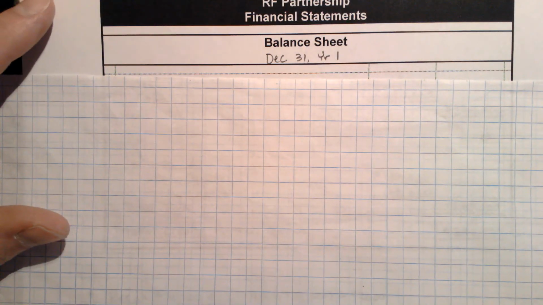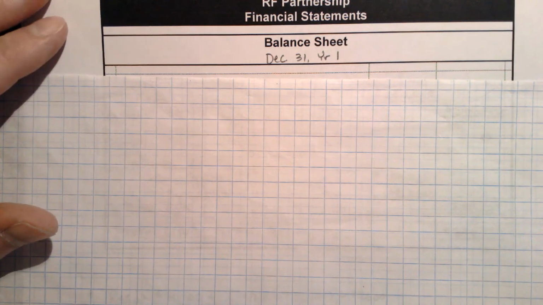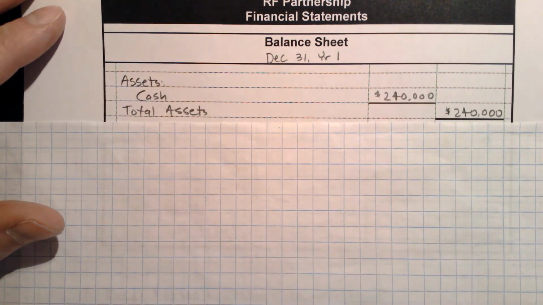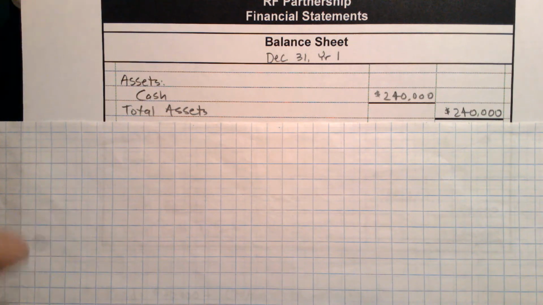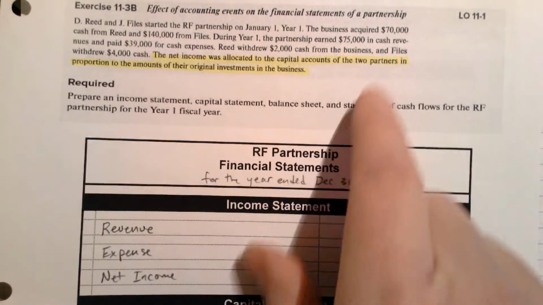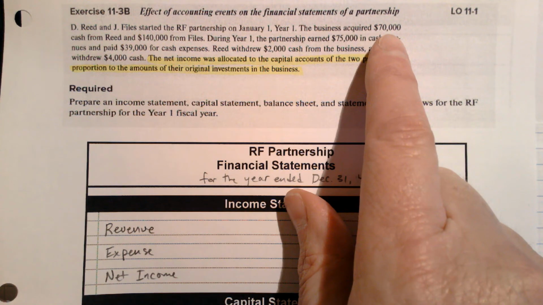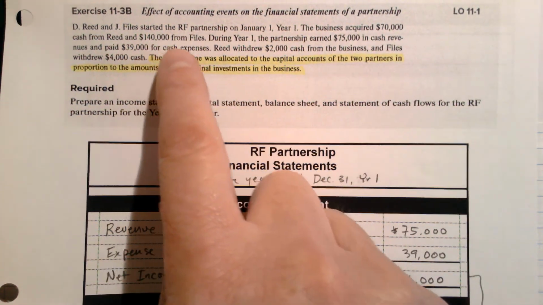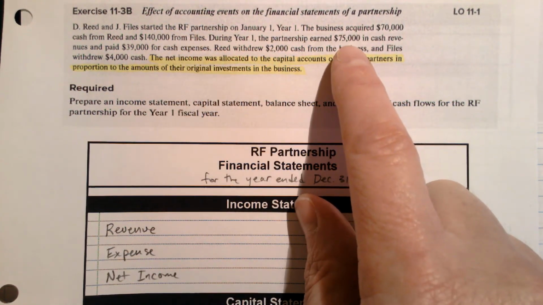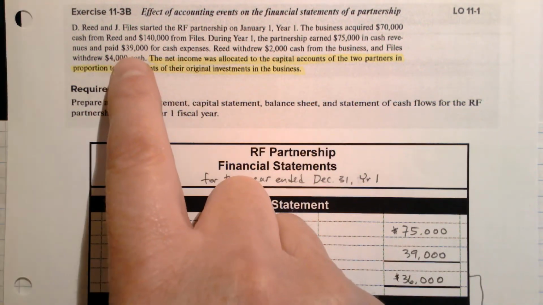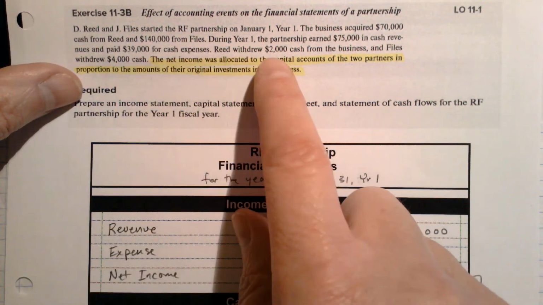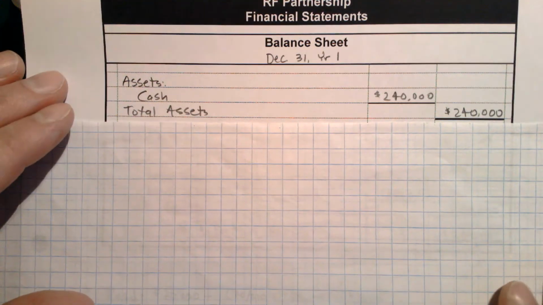Now the next thing we'll do is the balance sheet. For the balance sheet here, again, remember that's on a specific day, December 31st, year 1. So I have assets, I have cash of 240,000. Where did I get that number? I took a look at the cash that they contributed to the business, 70 plus 140, that's 210. Plus we received 75,000 in cash revenues, and we had payments that went out of the business of 39,000, 2,000, and 4,000. So I can do that math, come up with 240.